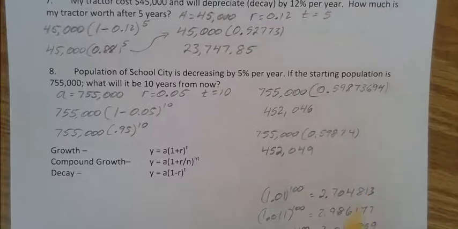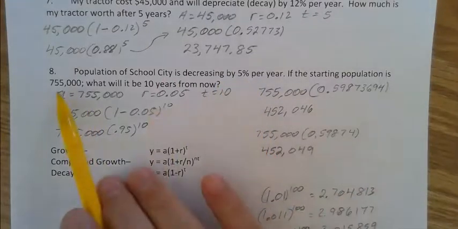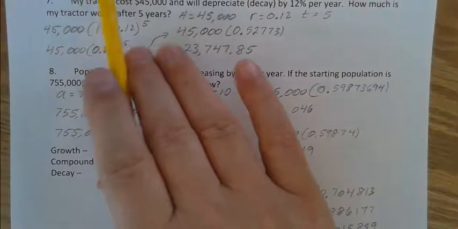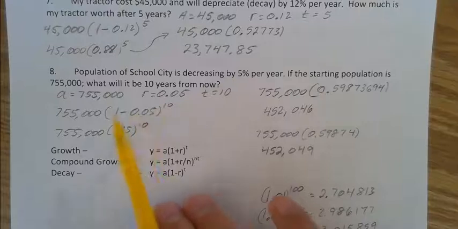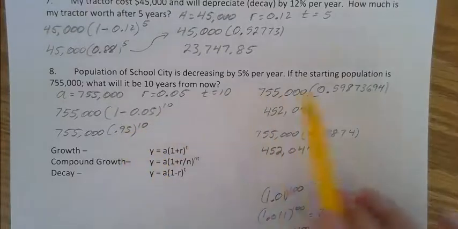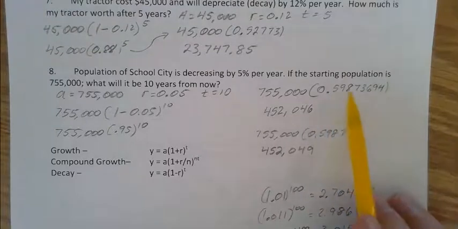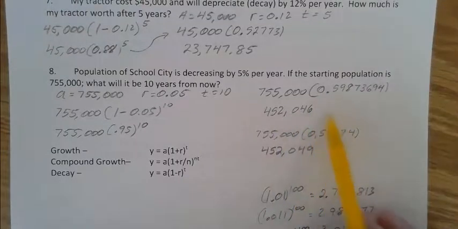Number 8, the population of School City is decreasing by 5% per year. The population is 755,000, for 10 years. So we're going to have our formula from up here, 1 minus 0.05, that's 5%. When I subtract those, it's 0.95. But then to the 10th power, it is going to be 0.59. Again, I went way out this time. And when you multiply, you get 452.46. For the new population, obviously we're not going to have part of people, so I just terminated it there.